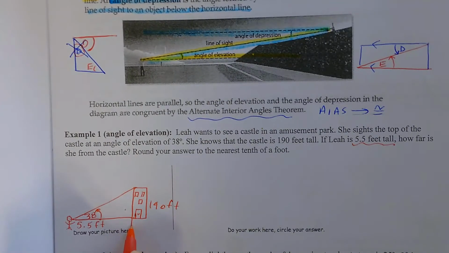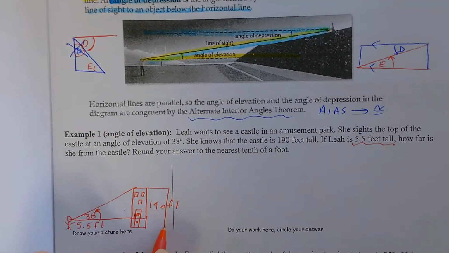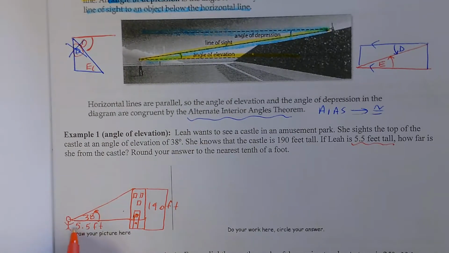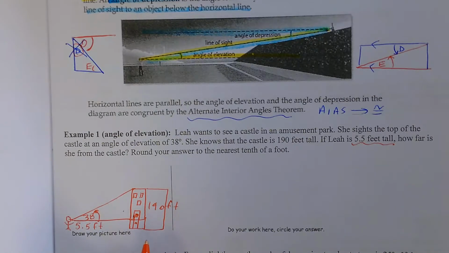So I guess I need the castle. Bear with me for a second. The door needs to be down on the ground, which would make more sense. We'll make that a window. There's your door. Okay, so this entire thing is 190 feet. But remember that Leah is 5.5 feet up to her eyes. So in this problem, which is kind of weird, we're going to need to do some subtraction. So keep that in mind.